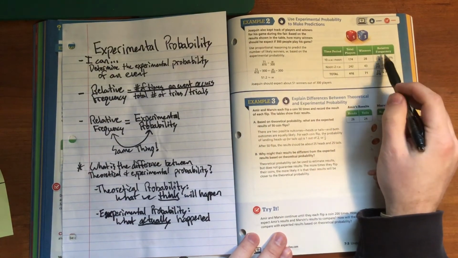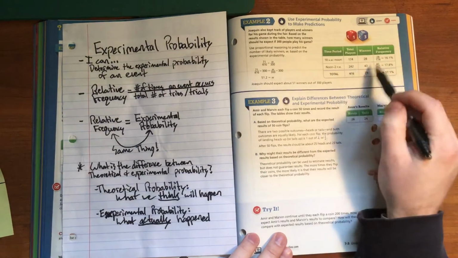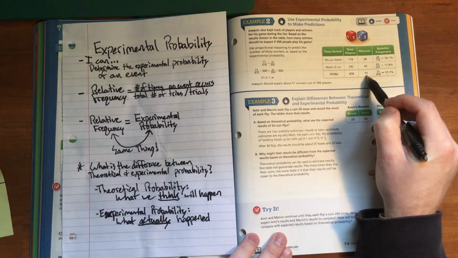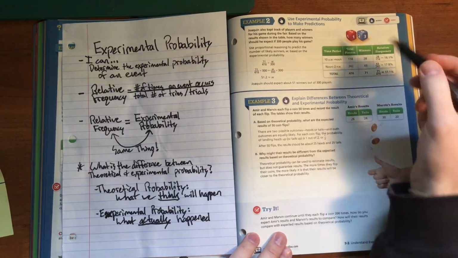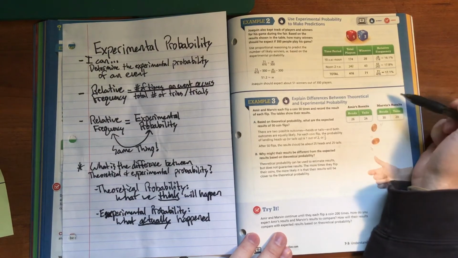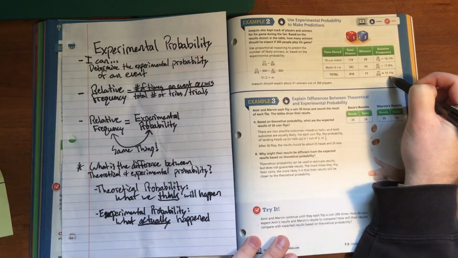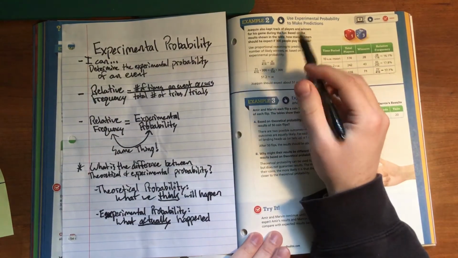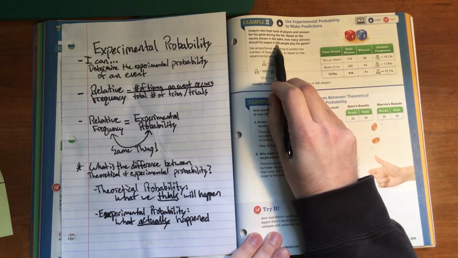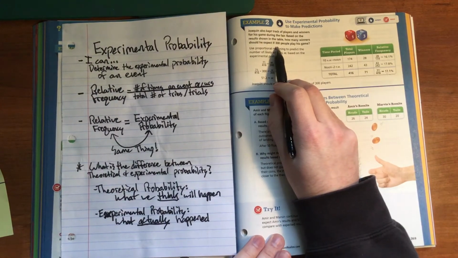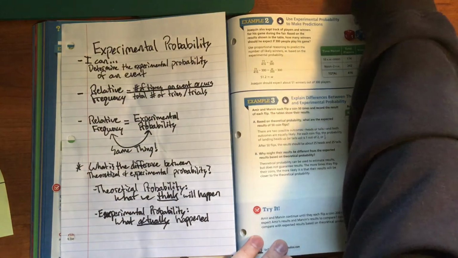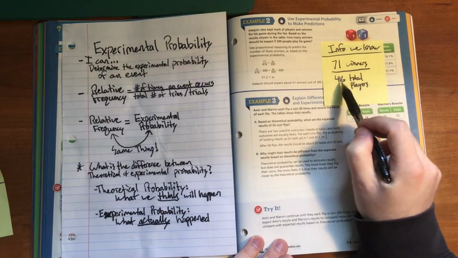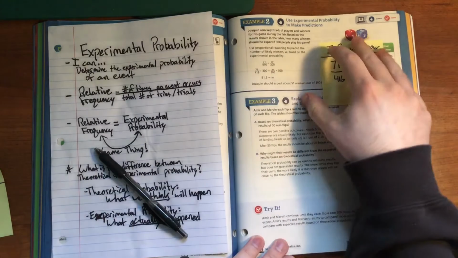So the relative frequency or experimental probability here is 17.1%. So 71 winners out of a total of 416 players. 71 over 416, that gets us 17.1% for his experimental probability. We can now use this information to estimate or predict how many people will win if 300 people play. So what we do is we combine information that we know. So we know that there were 71 winners out of a total of 416 players.